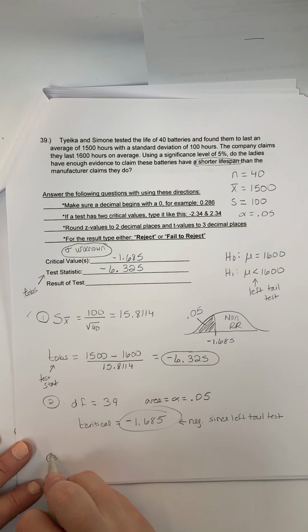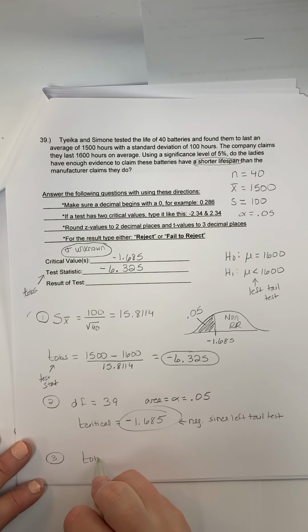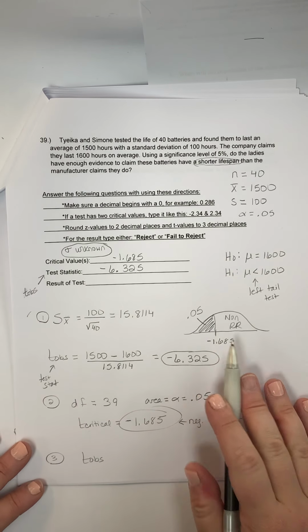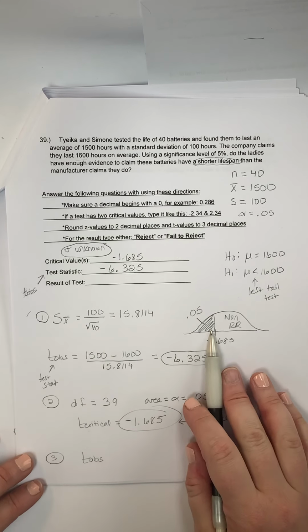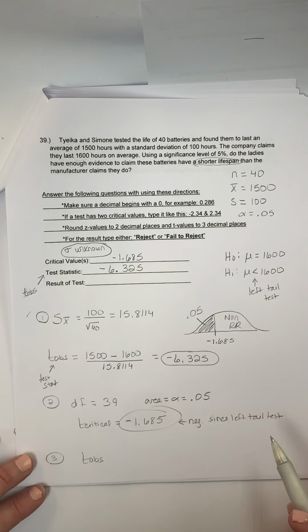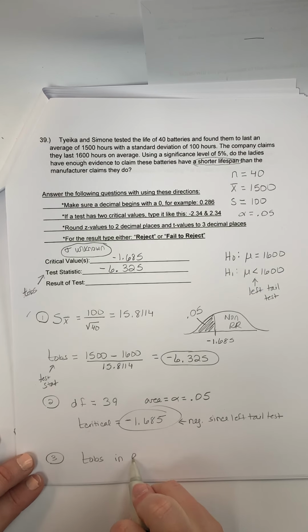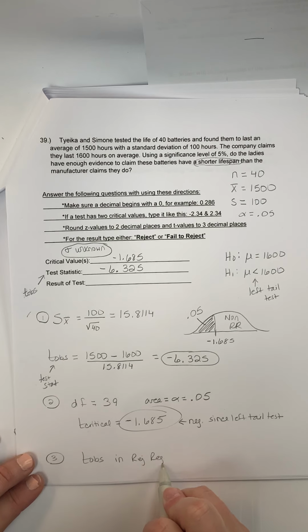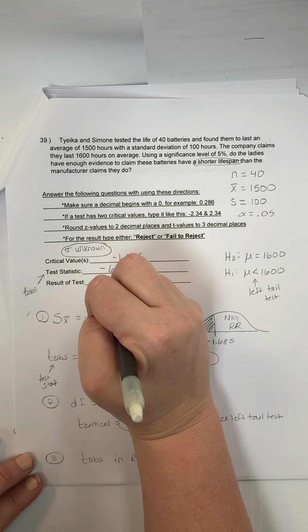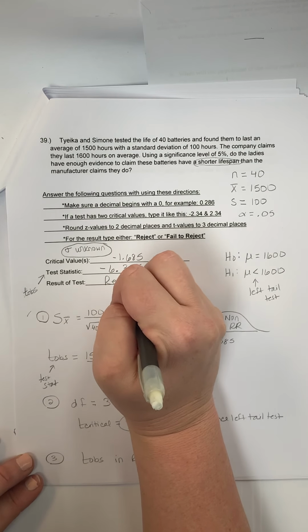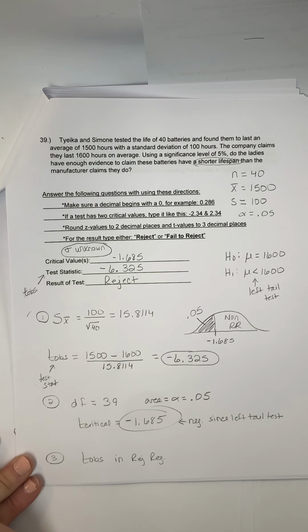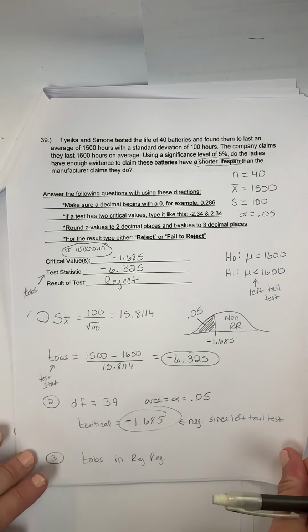All right, last step. Where does T observed fall? Here we go. Negative 6.325 is a negative value. That is in the rejection region. So the result is reject. Reject.